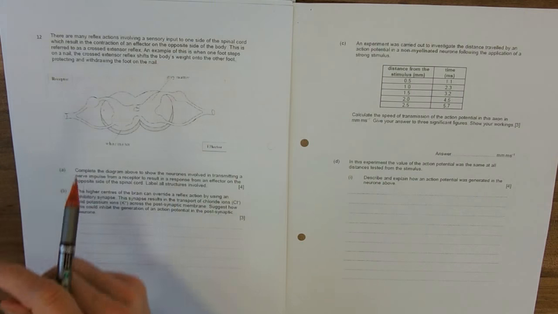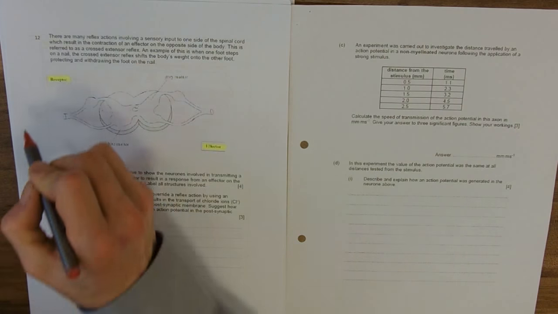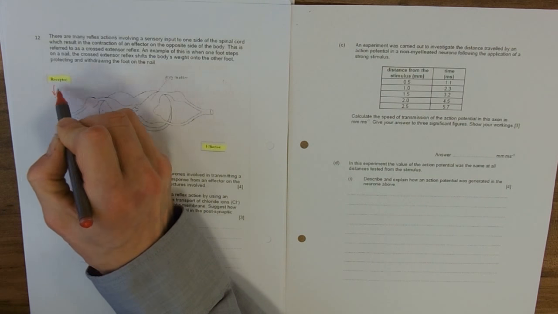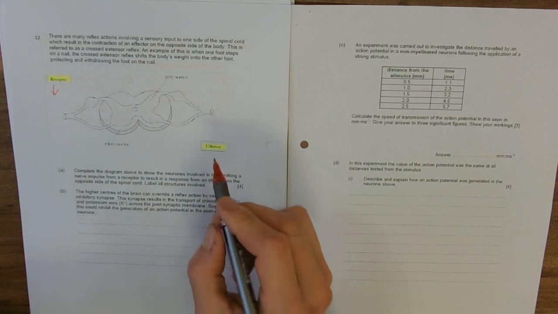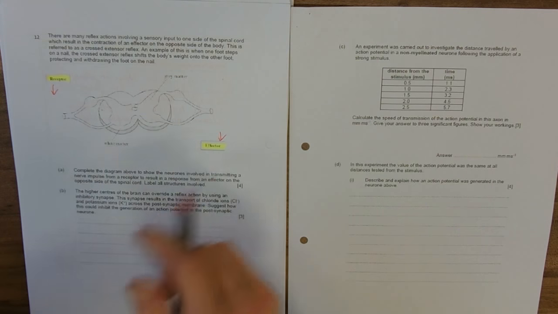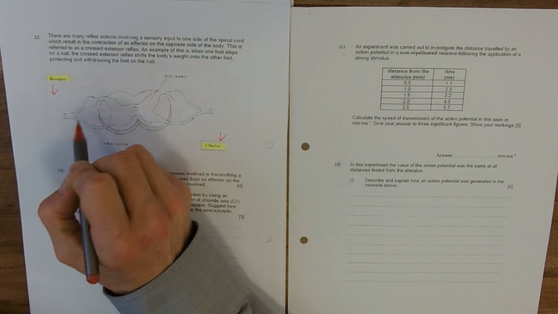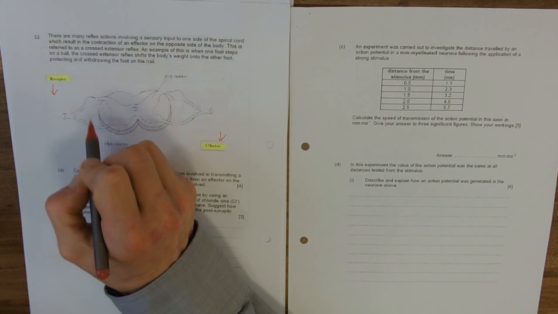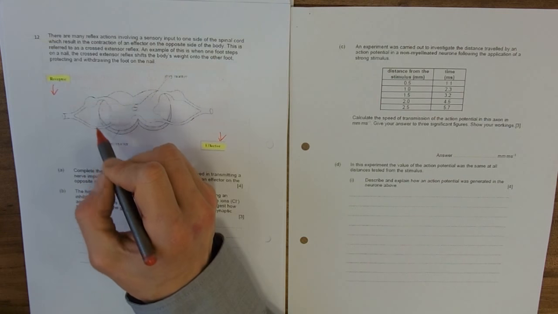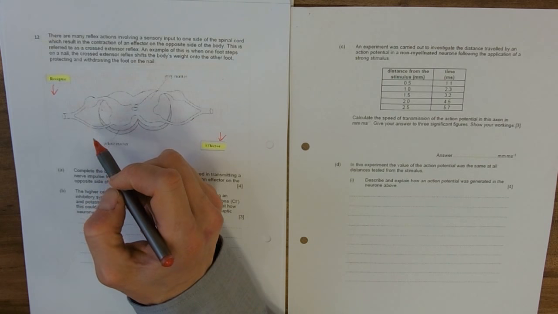So we've got receptor here, and we've got effector there. So the first thing we're going to have is that's our starting position, and this is our ending position. So we've got the left and the right side. Then second one is, can we remember which one of these has our sensory neuron in, and which one has our motor neuron in?